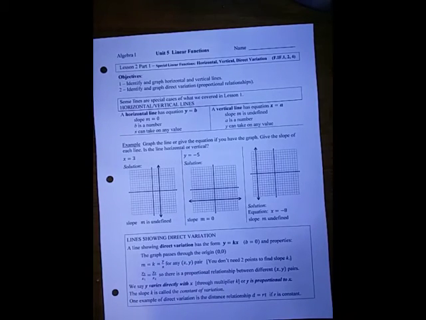Algebra 1, Unit 5, Lesson 2, Part 1, Special Linear Functions. We're going to cover horizontal and vertical lines and something called direct variation or proportional relationships.